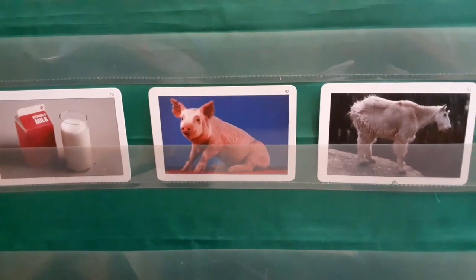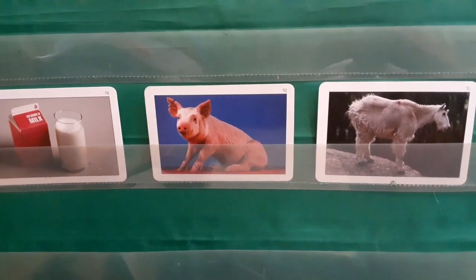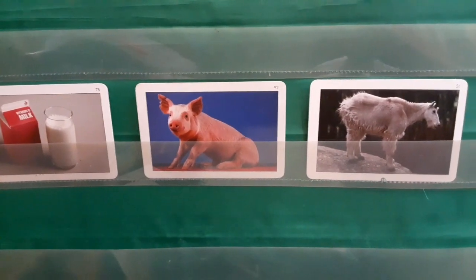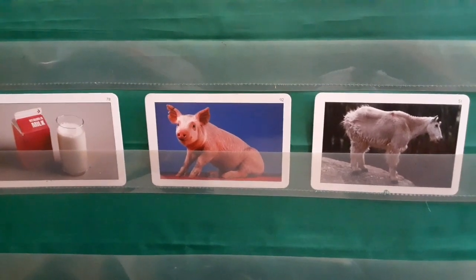The next picture I am imagining is a drink. It is white and it begins with the M sound. Which picture am I talking about?